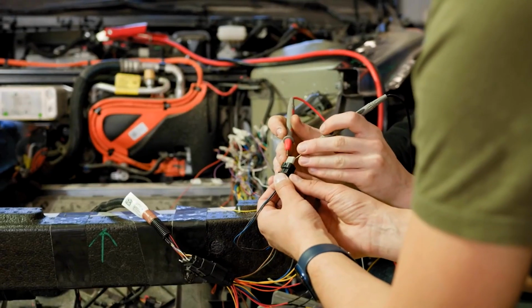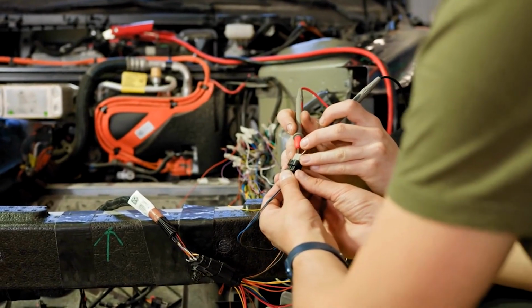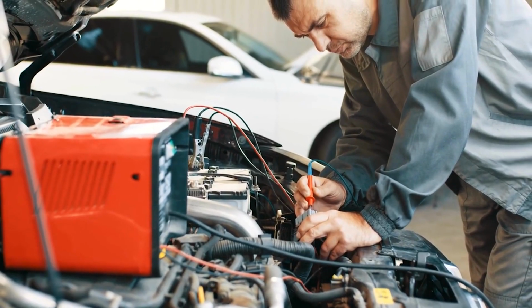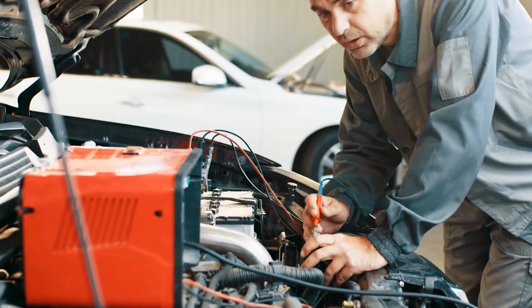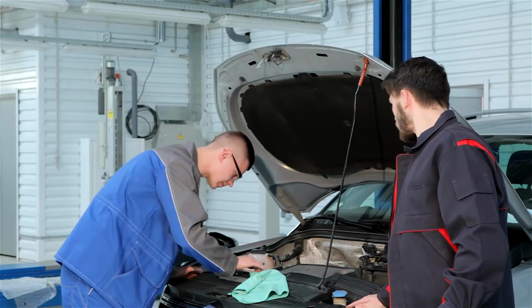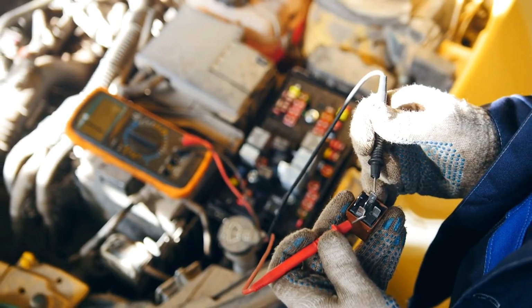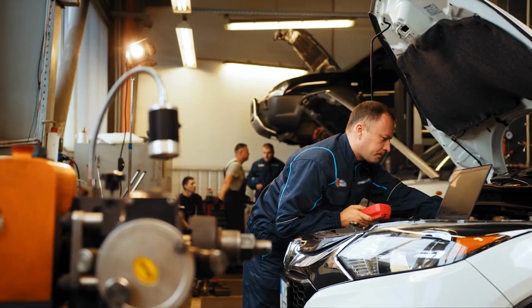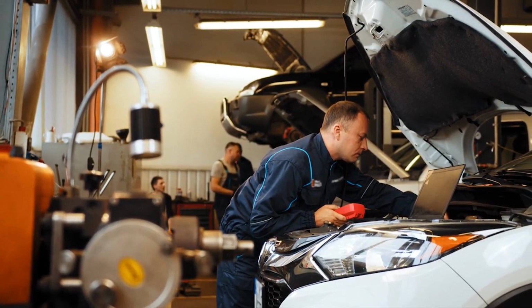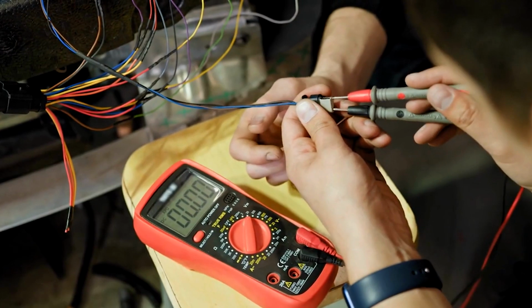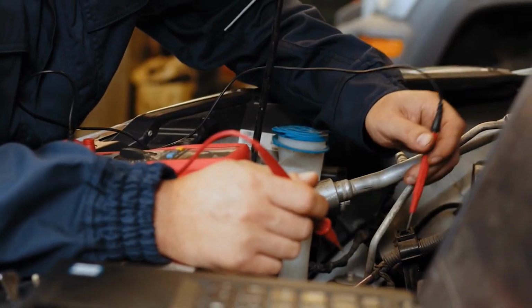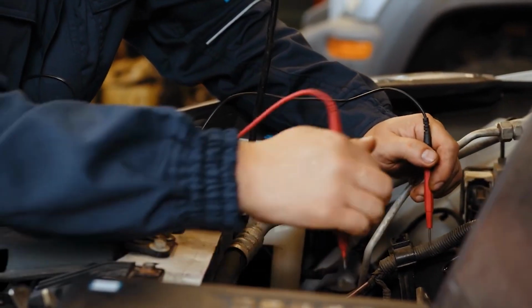A fuse that has current flowing through it will show a small voltage drop. Using Ohm's law and the fuse's amperage rating, you can calculate how much current is flowing through that circuit. If you measure 0.5 millivolts across a 10 amp fuse, that equals about 65 milliamps of current flow. If your acceptable limit is 50 milliamps, that circuit's drawing too much power and needs investigation.